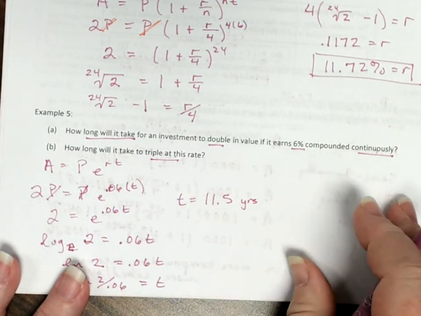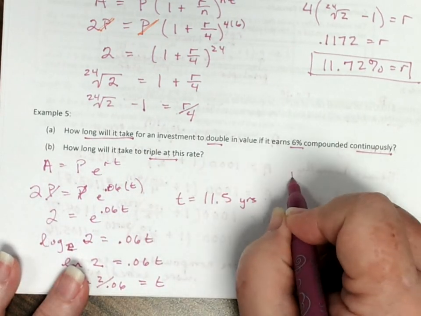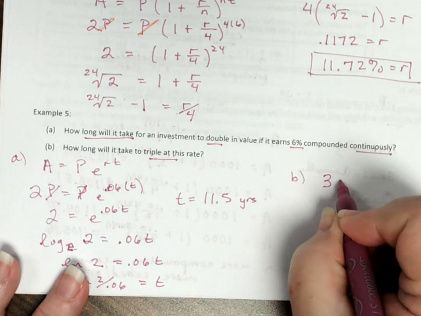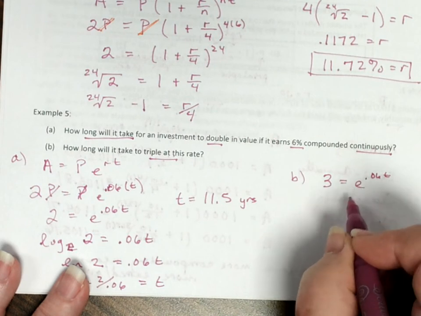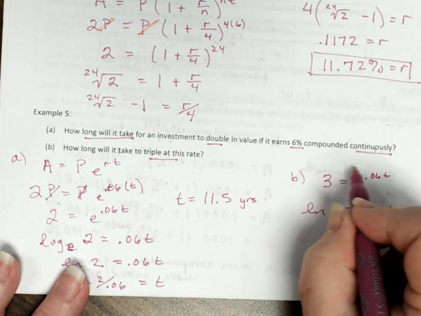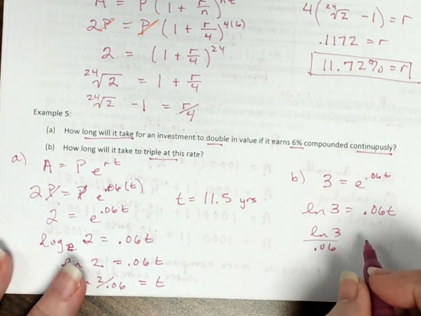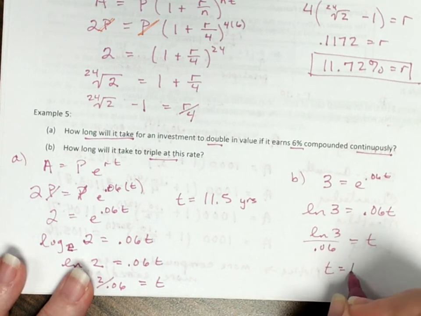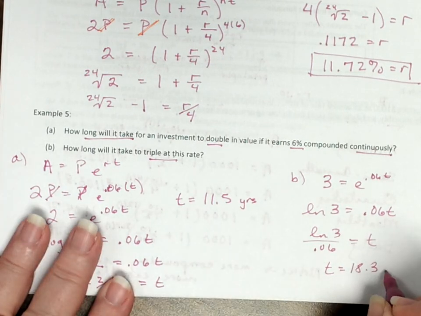Well, what if I wanted to triple it? Instead of double the money here, wouldn't it just be a 3? So for part B, this was question A, part B, how long to triple it, I'm going to write 3 equals e to the 0.06 t. Take the natural log because e is the base, so the natural log of the number equals 0.06 t, so that equals the exponent. Divide: natural log of 3 divided by 0.06 equals t. And in this case, the time is approximately 18.3 years.